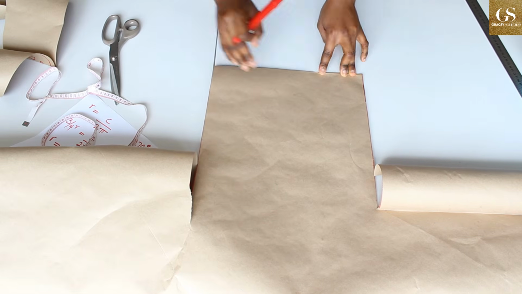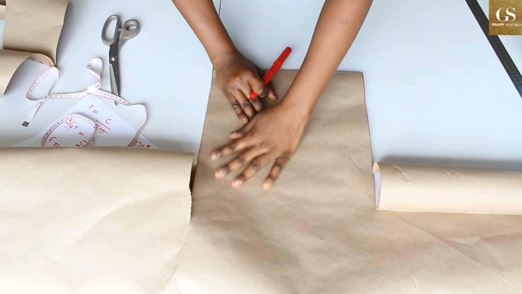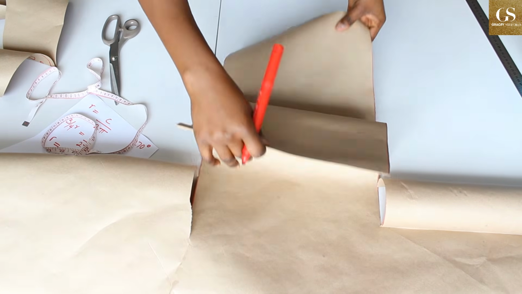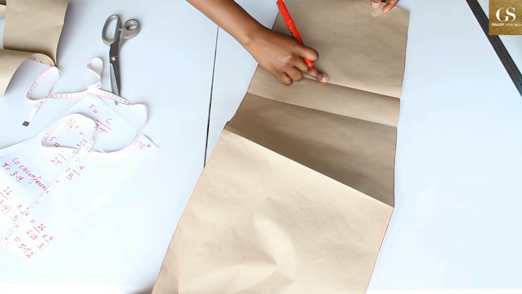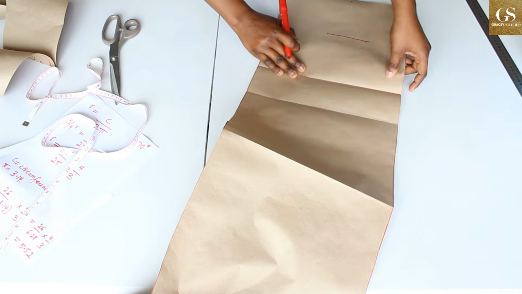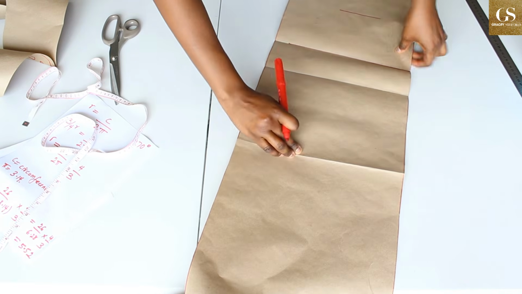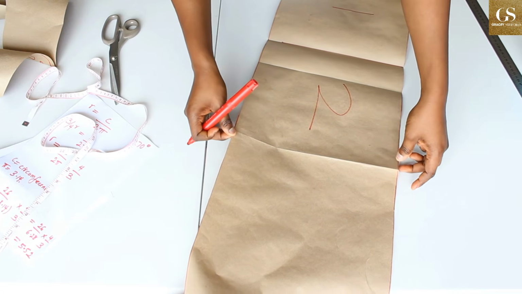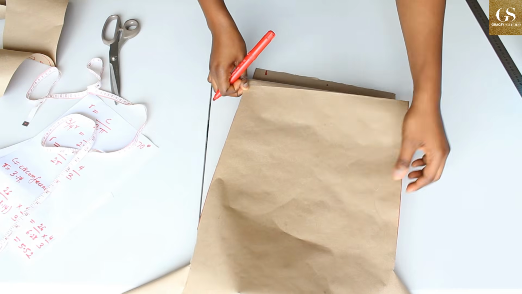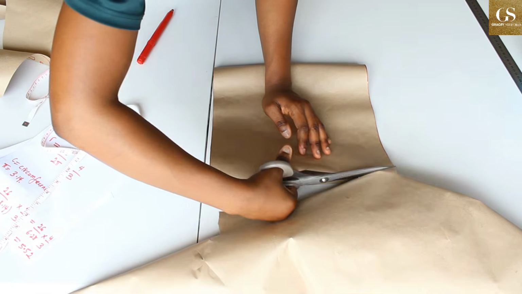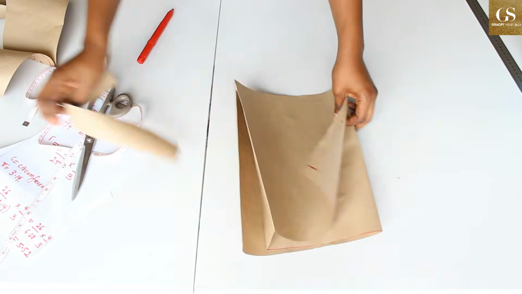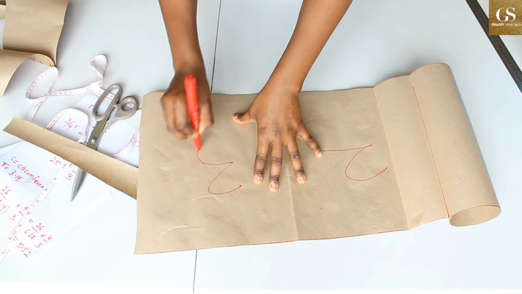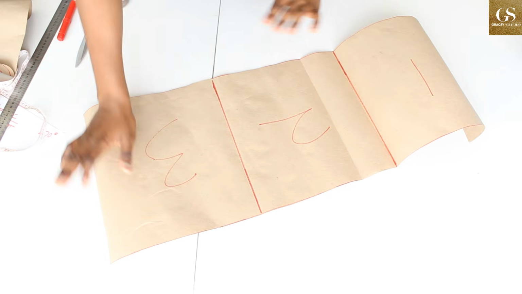This is me trying to manage my fabric, my paper actually. I apologize. Okay, so now looking at this, this is what I have. From here to here, this is one fold. From this line to here, this is the second fold. And then from here to here, so this is the fabric.